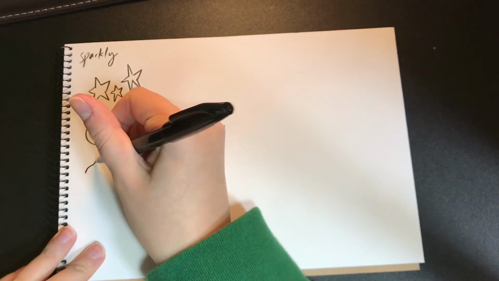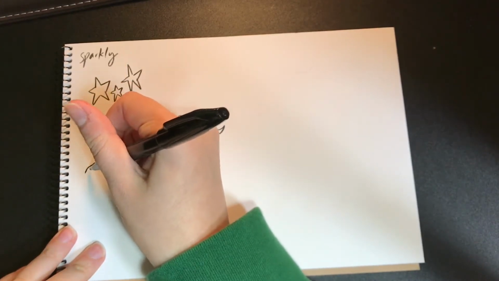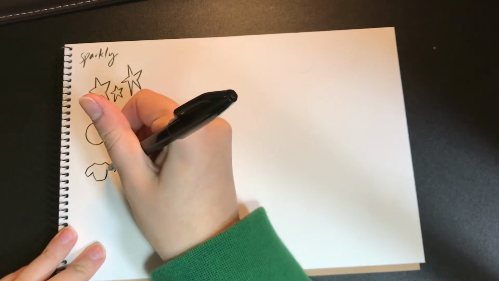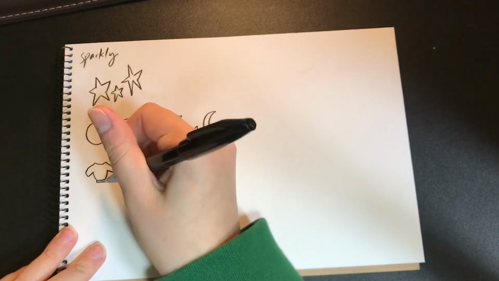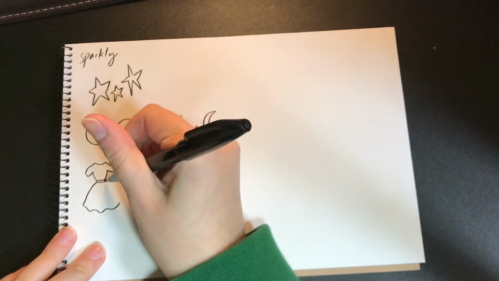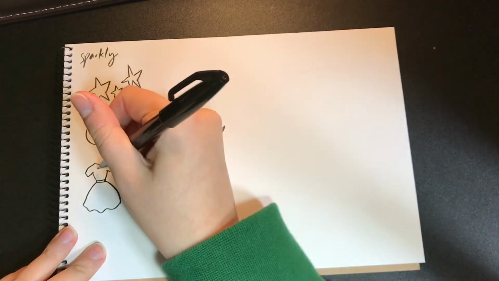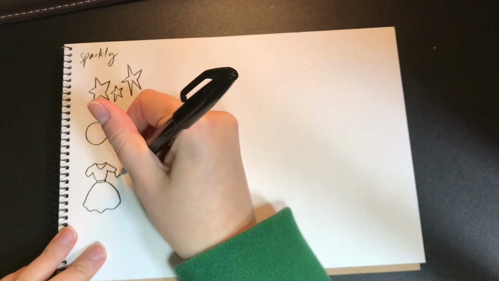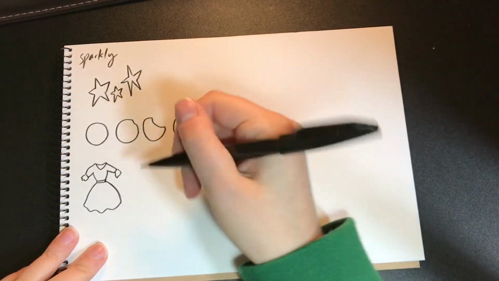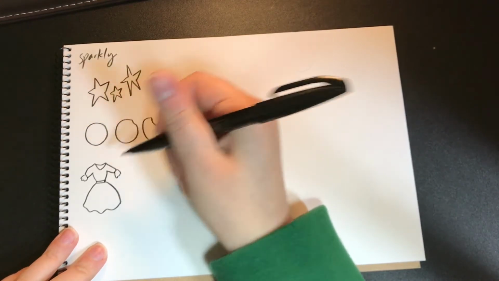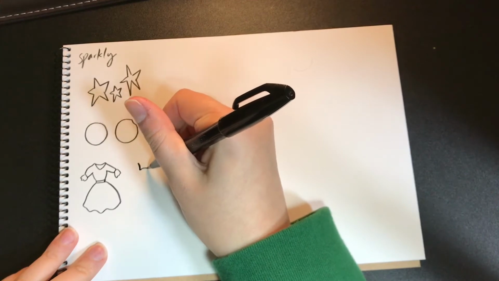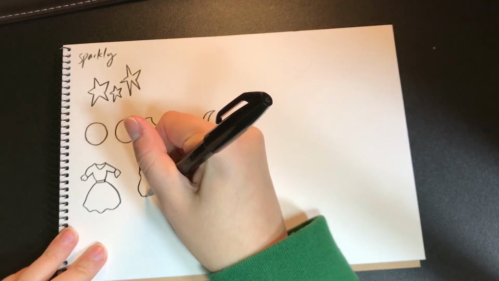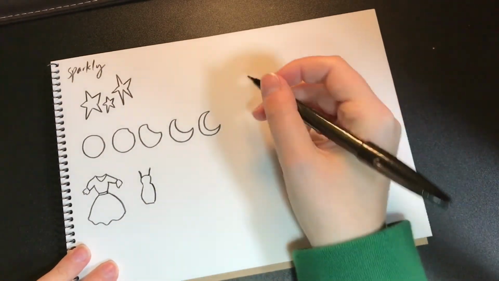Sparkly dresses. Any sort of clothes? I mean, that looks more like a t-shirt or something to me, but more like a princess dress or it's kind of avant-garde or something, I don't know. Let's see, like a really fancy bodycon dress could be sparkly. I mean, anything could really be sparkly.